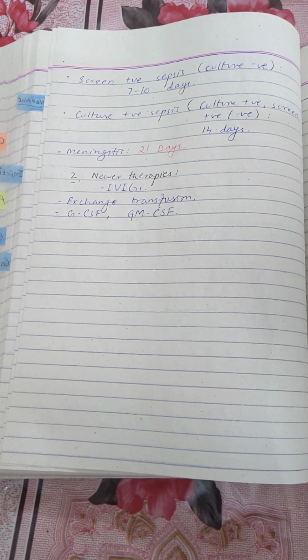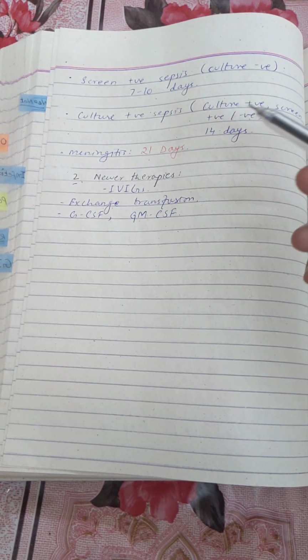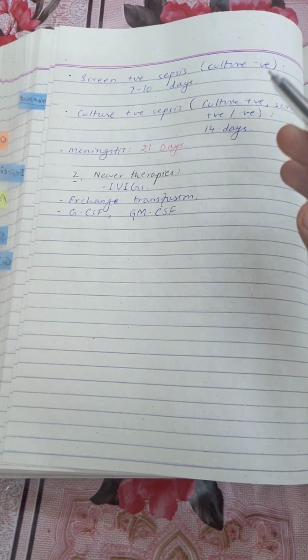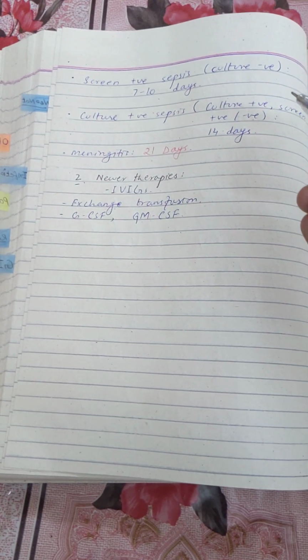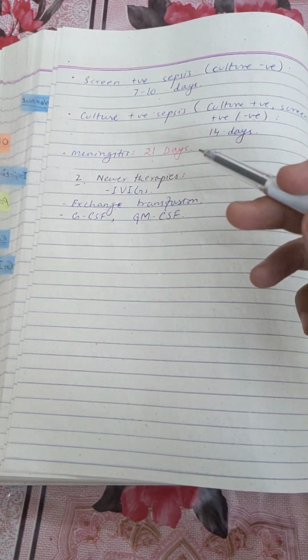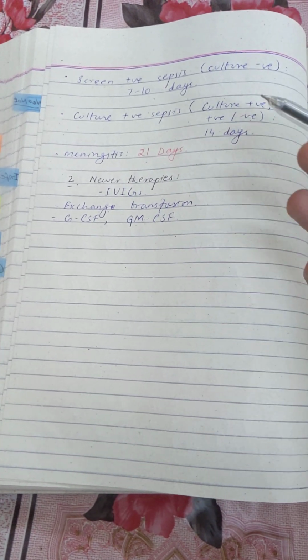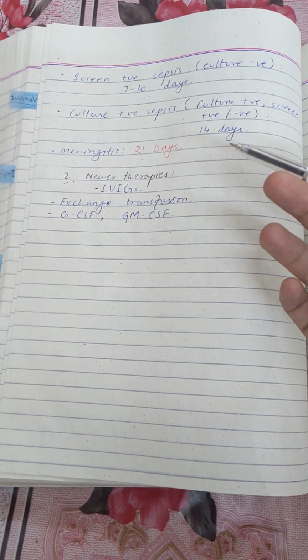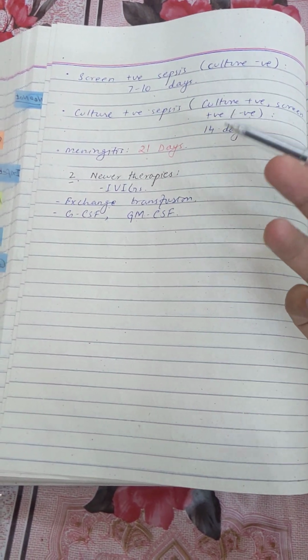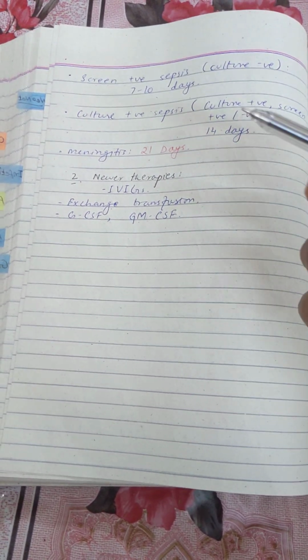Now, if the child has a localization such that he's having meningitis, then you will have to keep giving specific antibiotics for at least 21 days. So this is an exception. Usually it was 14 days for blood culture positive, but 21 days if the LP analysis comes out positive, or if there is meningitis.